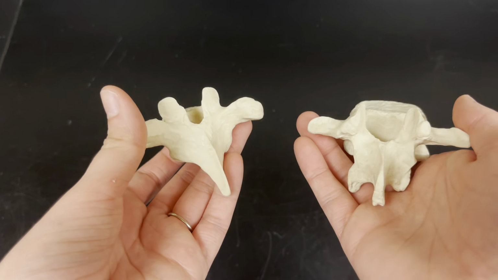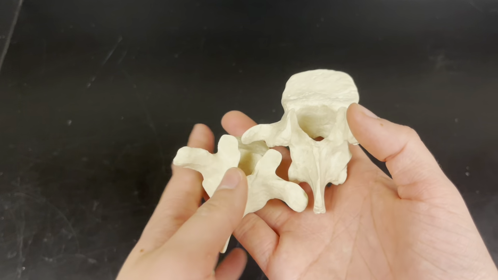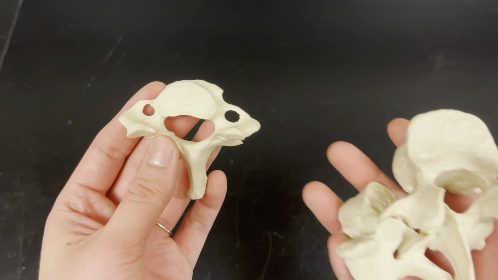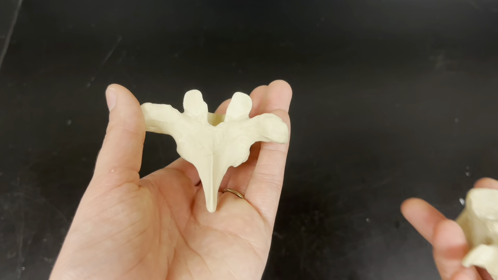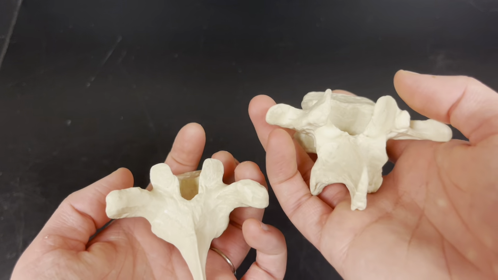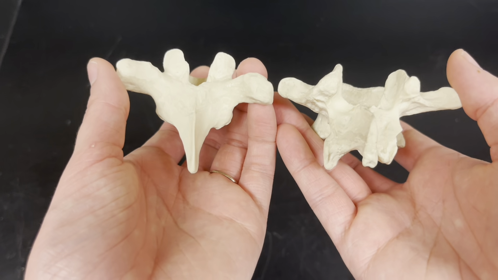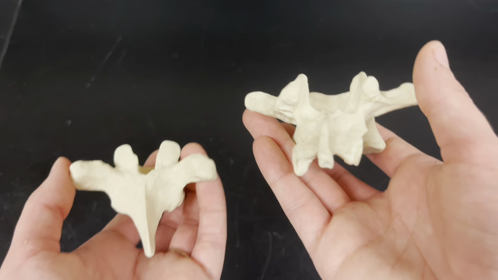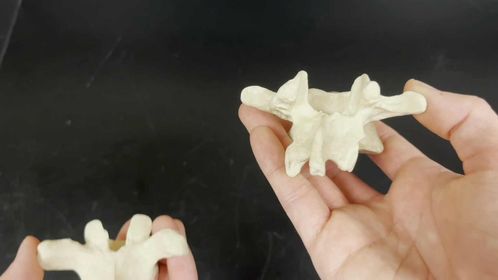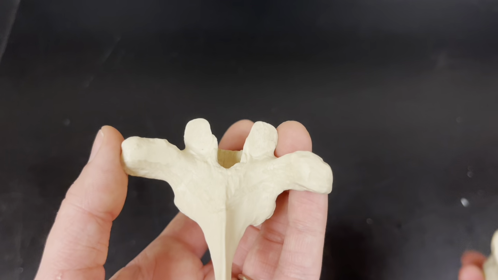Lastly, let's focus on how to tell the vertebrae apart. I already mentioned that the cervical vertebrae have their unique transverse foramen. But what about the thoracic and lumbar? For these, we can focus on the superior articular facets. They look quite different. Additionally, some people think this looks like a giraffe head, and some people think this looks like a moose head. But let's focus up top.